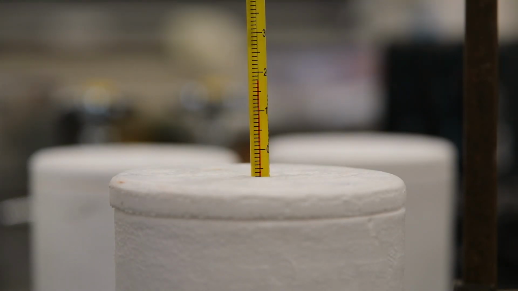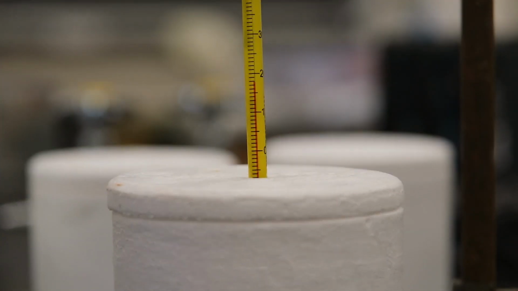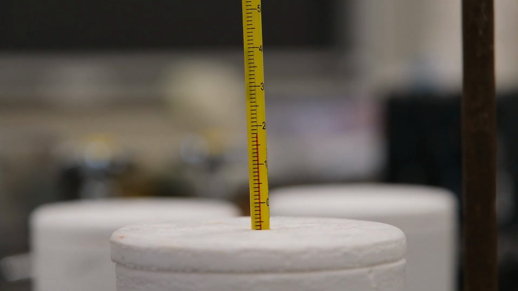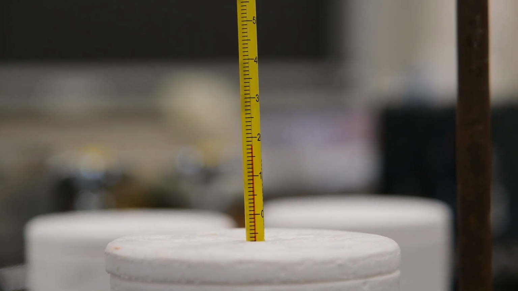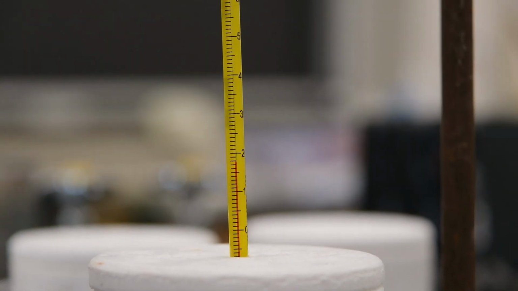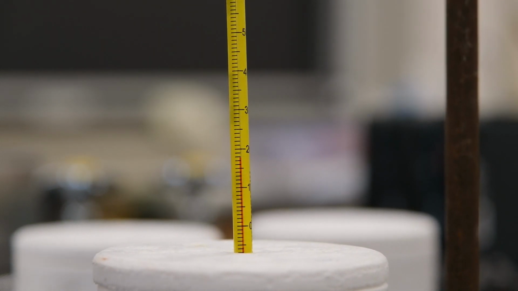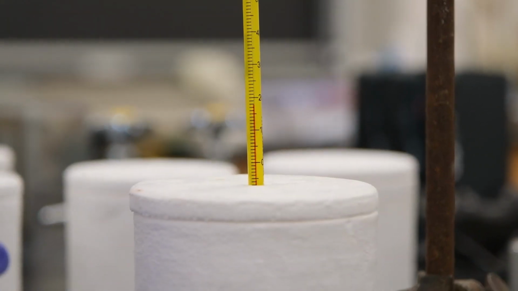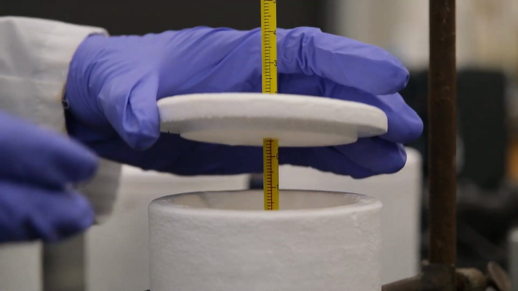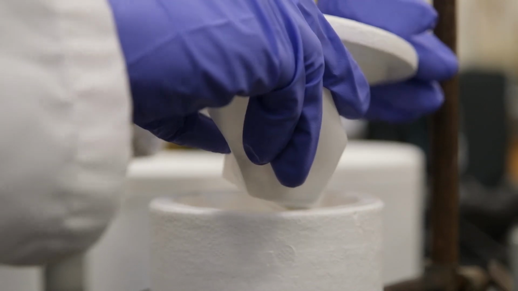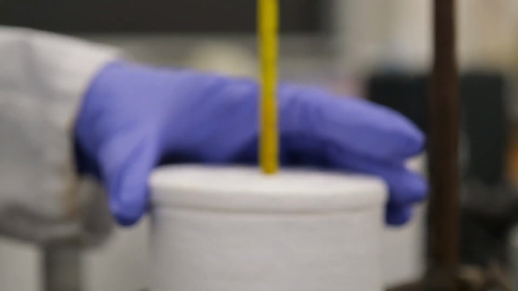Okay. This is experiment 10, part B, trial 1. In here is 50.0 milliliters of hydrochloric acid. And this here is the initial temperature of the solution, so record it to the appropriate number of significant figures. Good. Okay. Now we're going to add the magnesium strips inside and record the maximum temperature observed.